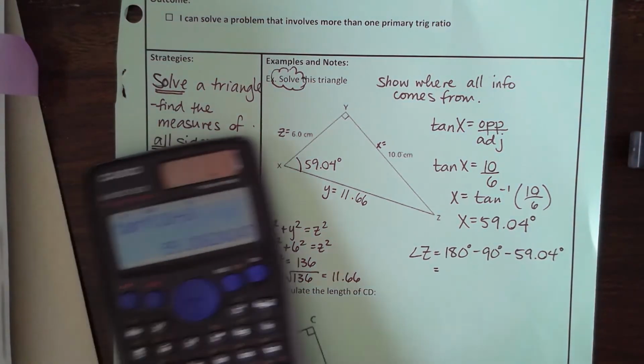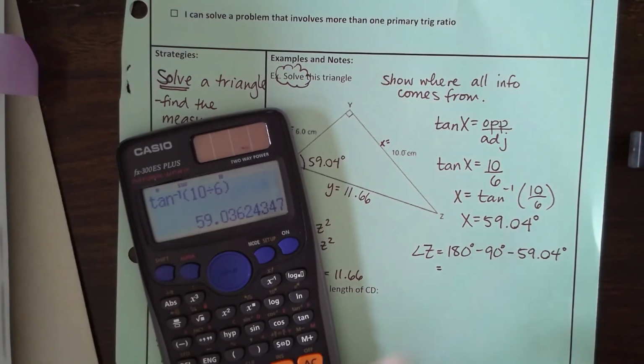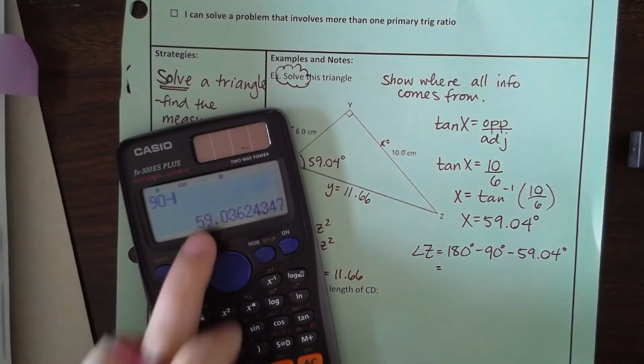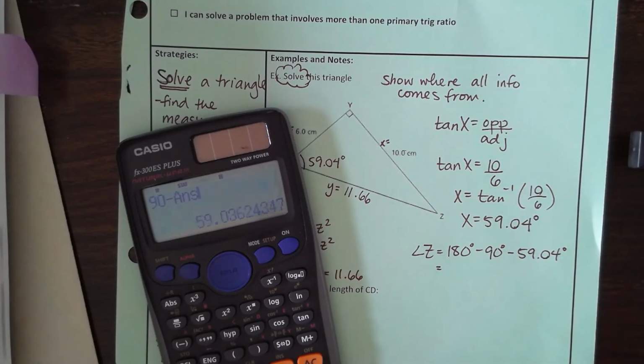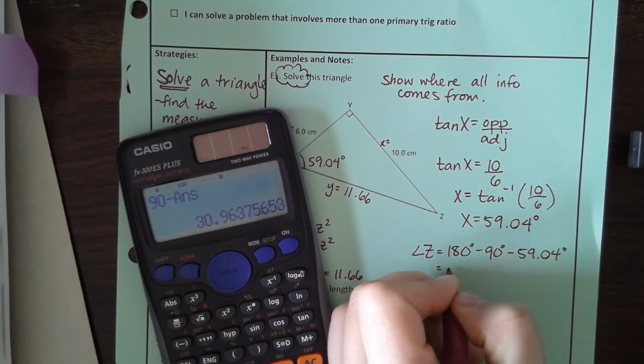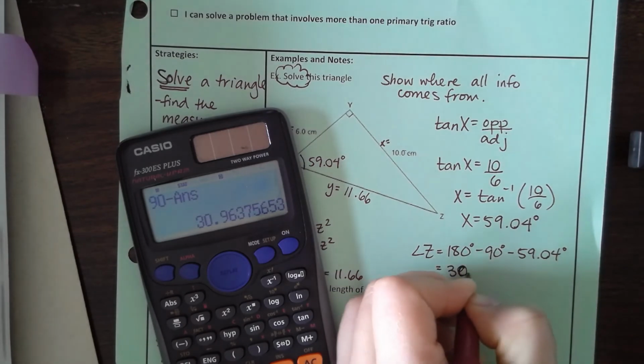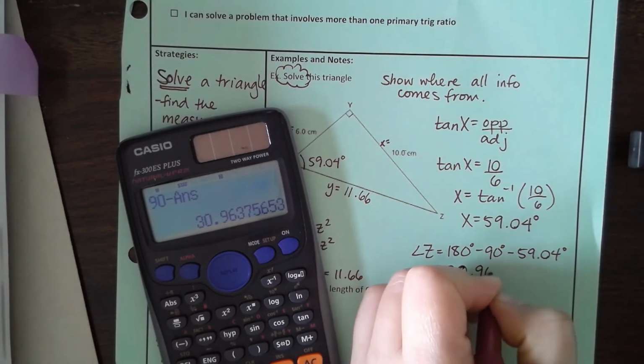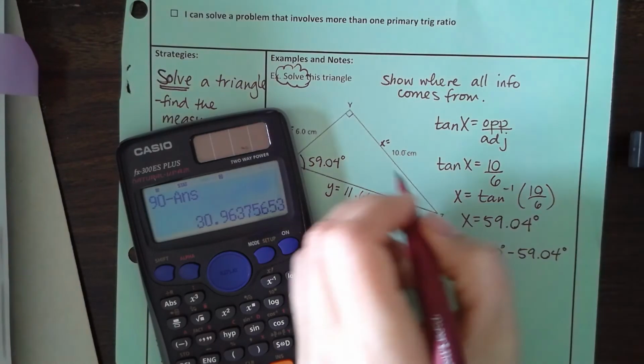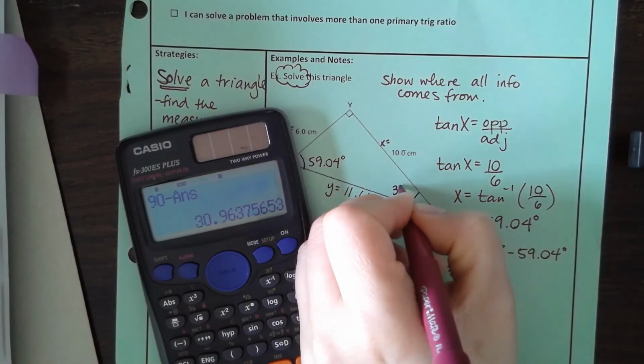Okay, and what I'm going to do in my calculator is, I already know 180 minus 90 is 90, so I'm just going to go 90, subtract this answer that I have. Okay, so I get 30.96 degrees. Okay, so that's how big angle Z is.